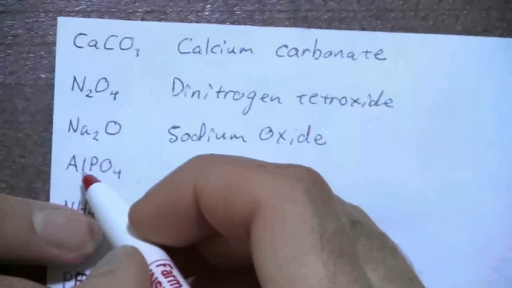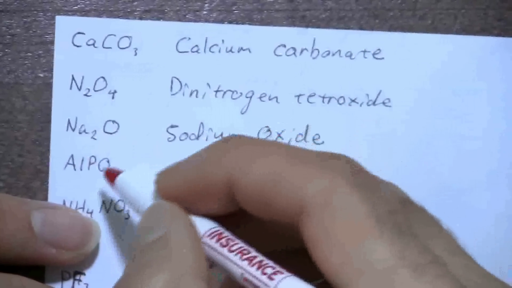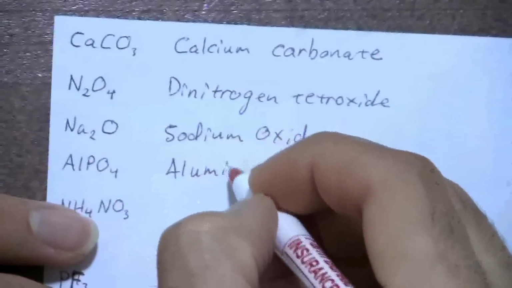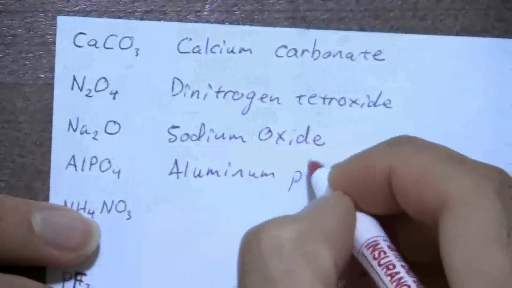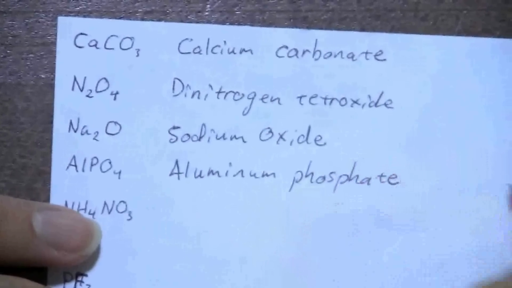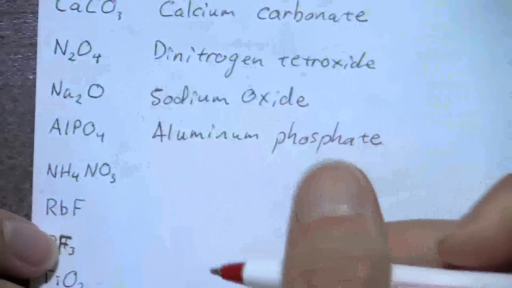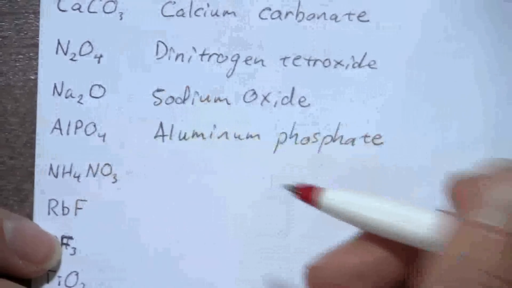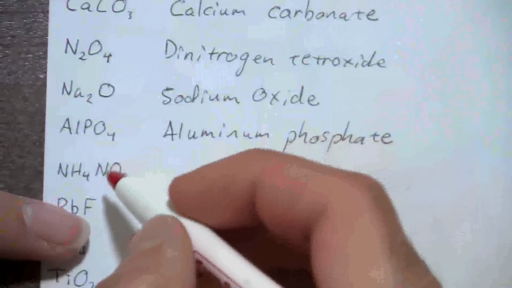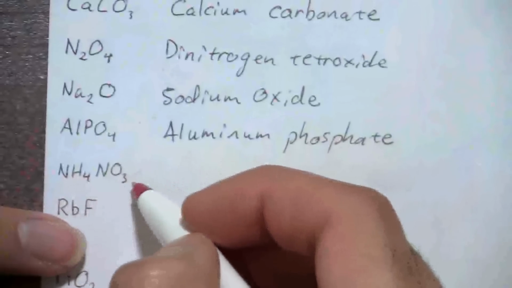Okay, here another metal and a polyatomic ion. This one is aluminum, and then PO4 is phosphate. You'll notice in these, for most of these, we won't need to worry about the charges because we're given that these are correct formulas.